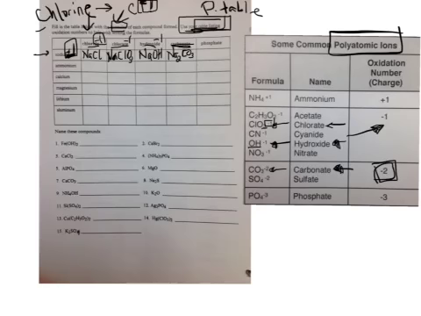Now we move down to phosphate on the polyatomic ion chart, and we see that phosphate carries a minus 3 charge. It can hold on to 3 extra electrons, making it 3 extra negative charges. So how many sodiums do we need to make that work? Well, each sodium gives 1, so we're going to need 3 of them linked up with a group of PO4.